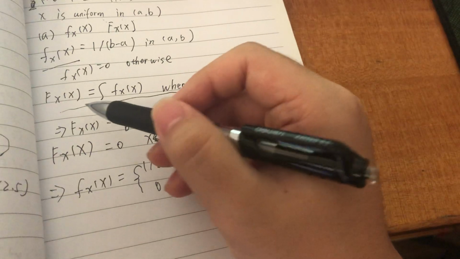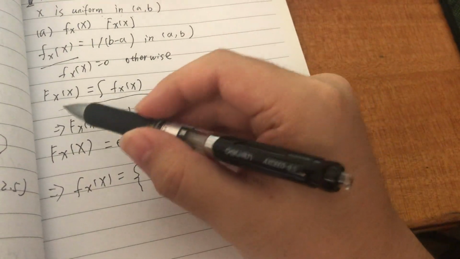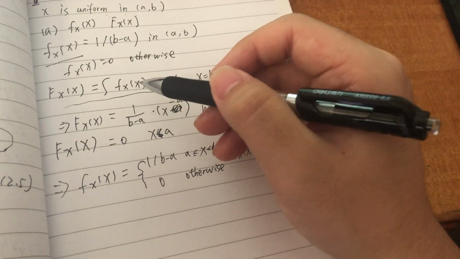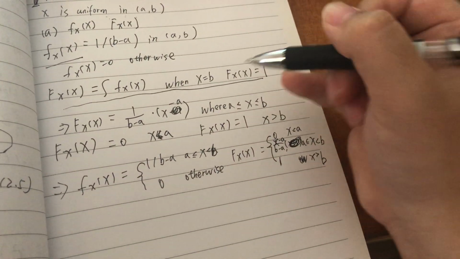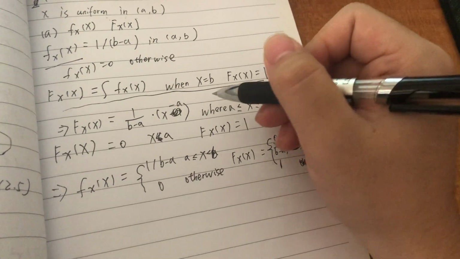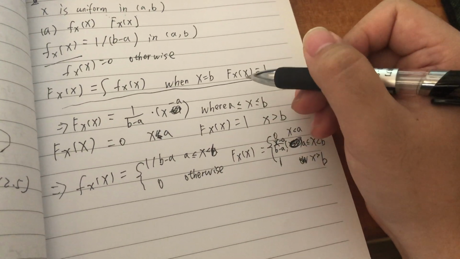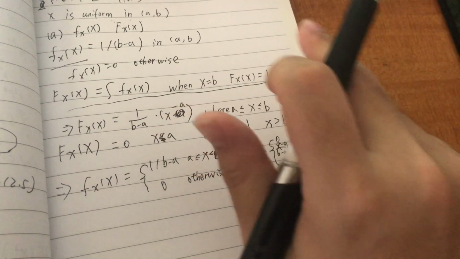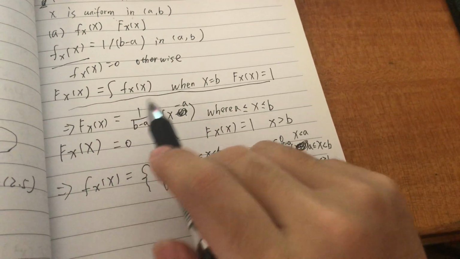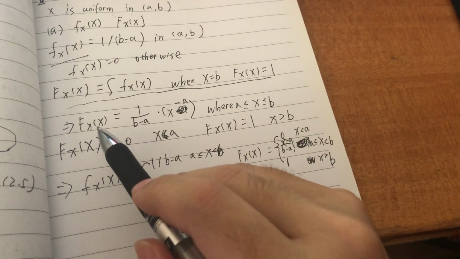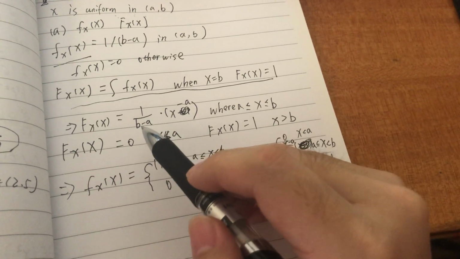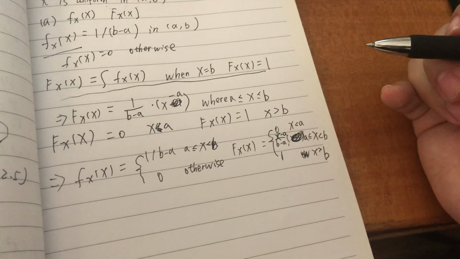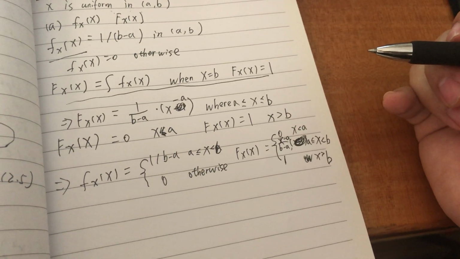And if we want to get capital F_X, the capital F_X equals the integral of f_X, and also when x equals b, the capital F_X equals 1. So we have two conditions, and according to them we get capital F_X equal to 1 over b minus a times x minus a, where x is greater than a and less than b.